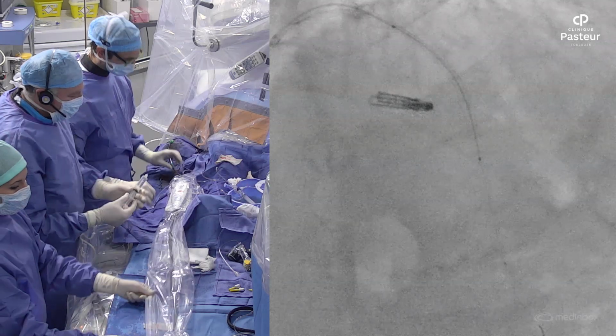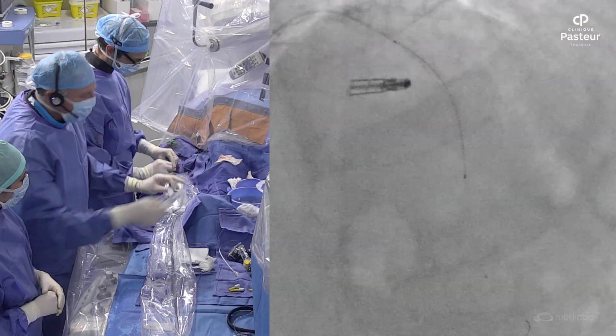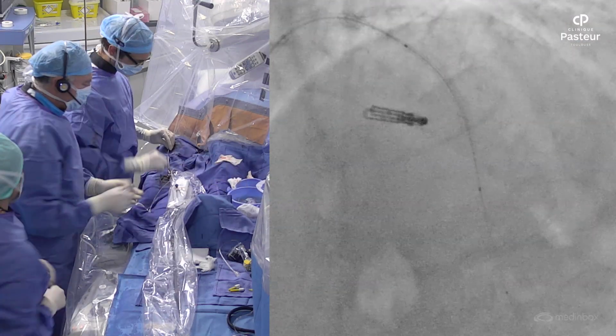So now it's a tough job. We don't have the injector, so I have to inject the dye. That will be tough for me.